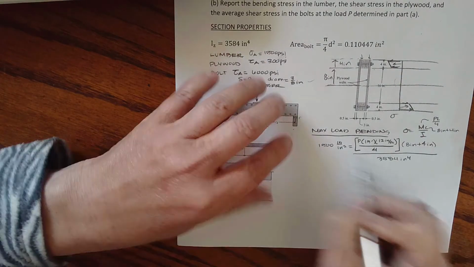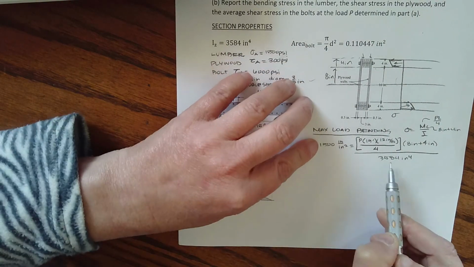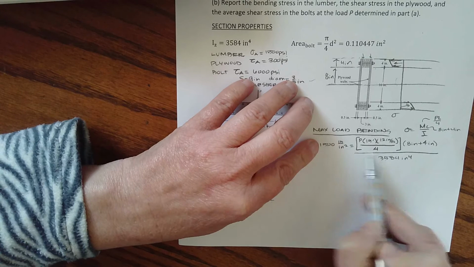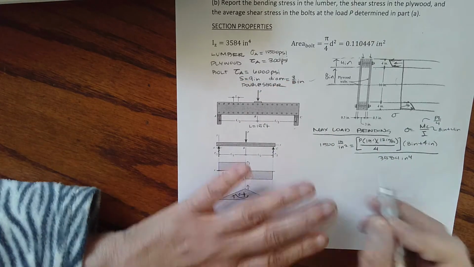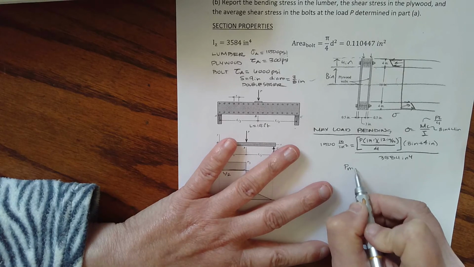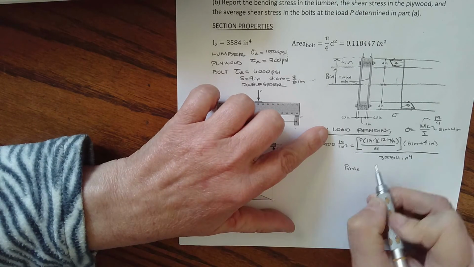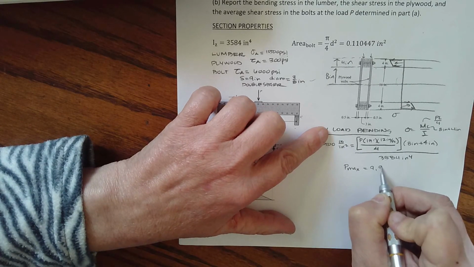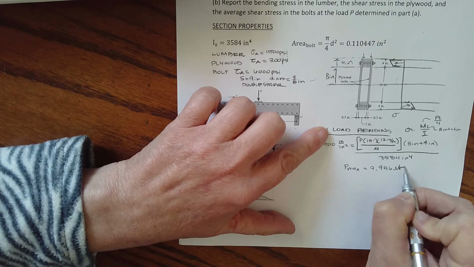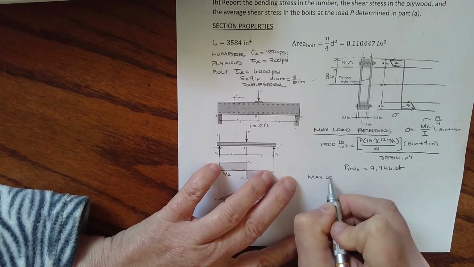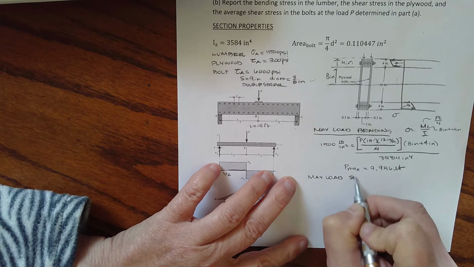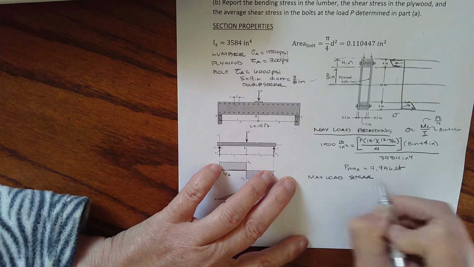And when I rearrange this, I'm going to have 1,500 times 3584 times 4 divided by 12, divided by 12, divided by 15. And I get that the maximum P due to bending is 9,956 pounds. So now I need to do the same thing, but we're going to find our max load due to shear in the plywood.